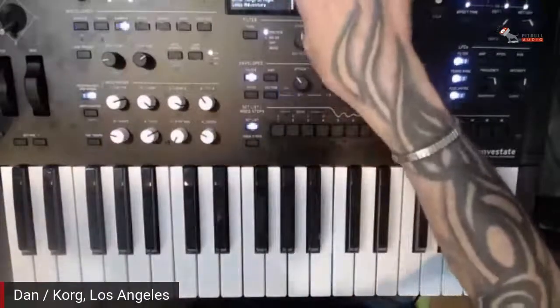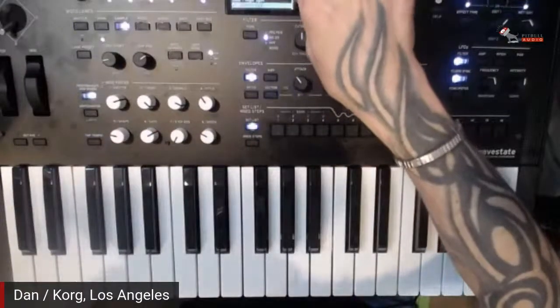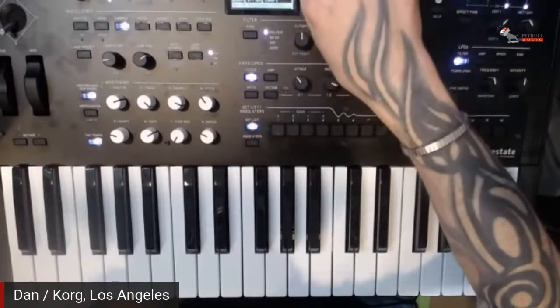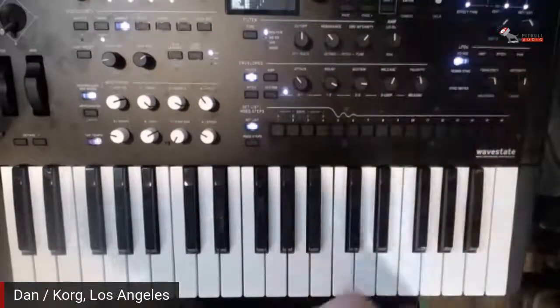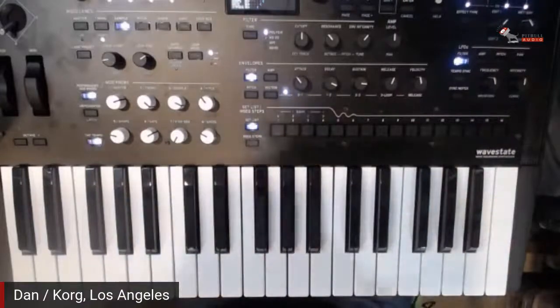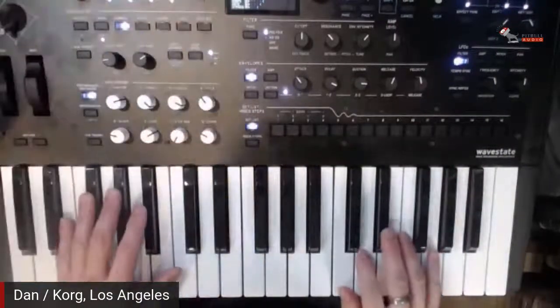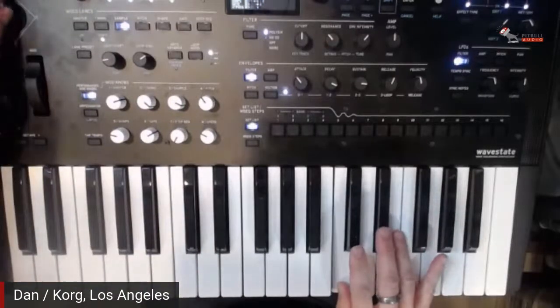Okay. So what I want to do is I'm pulling up a performance. It's called Bowing in Many Colors. And this is actually designed to show off the vector stick and the real-time control.